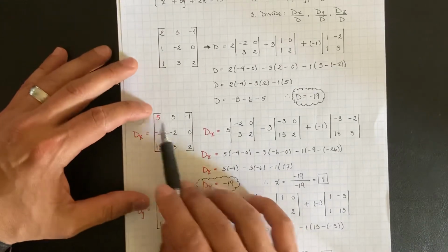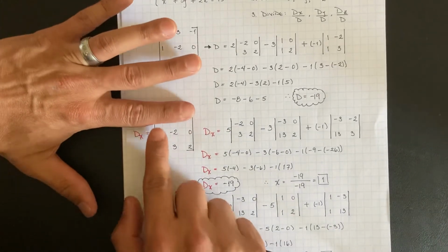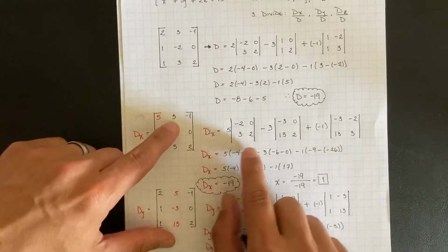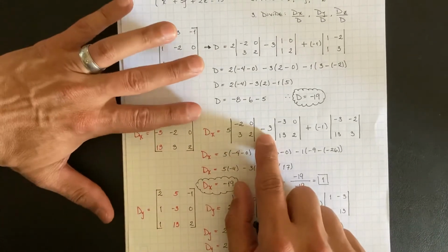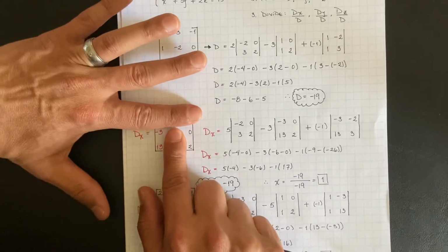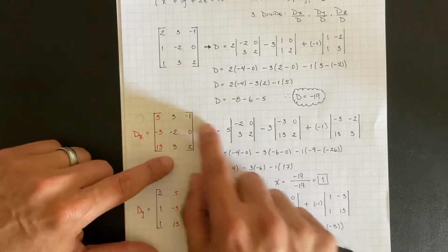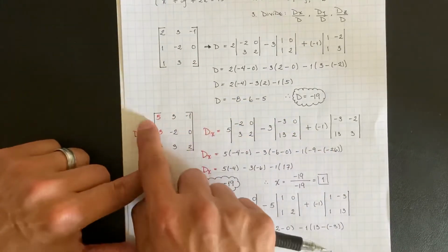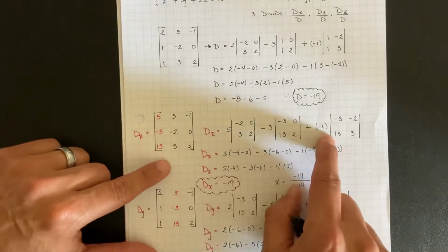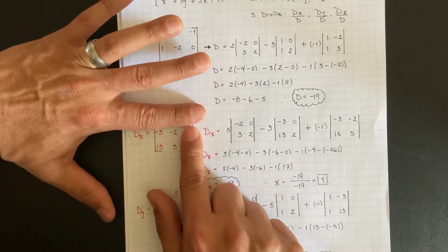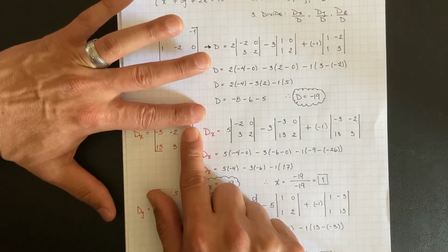Now I use 5, cover up the first row, first column. I'm left with -2, 0, 3, 2. Then same thing, -3, cover up the first row, second column. We're left with -3, 0, 13, 2. The last one is positive. Remember, positive, negative, and then positive. We cover up the first row, last column, and we're left with -3, -2, 13, and 3.